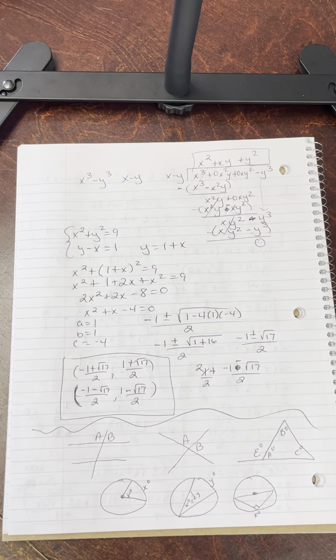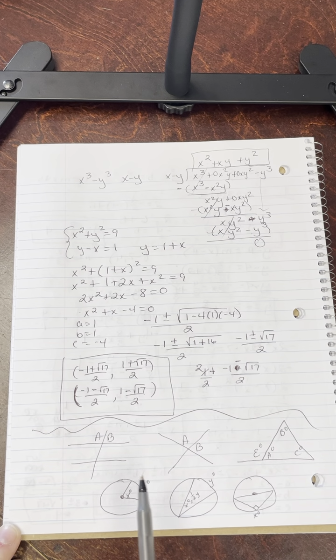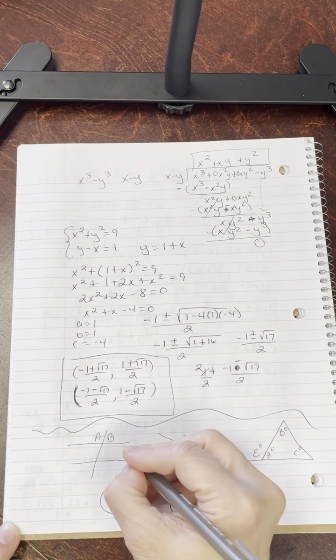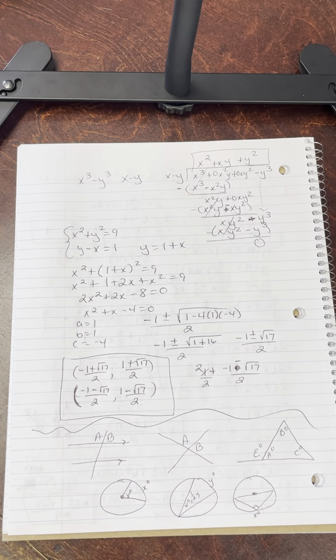So I went ahead and drew a lot of the shapes that we want to talk about in this review, just because it takes a while to actually do them and I didn't want to waste the time on the video. So the first one here is we have parallel lines, and they should technically be marked with some arrows so that I know that they're parallel, and a line going through them called a transversal.